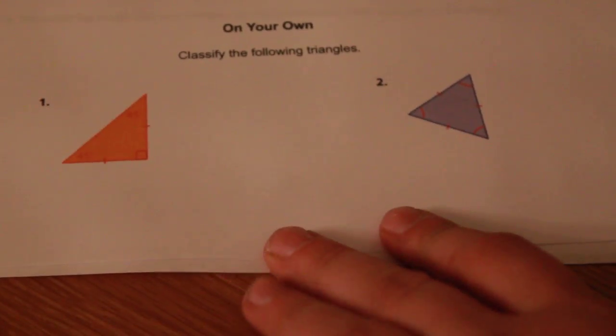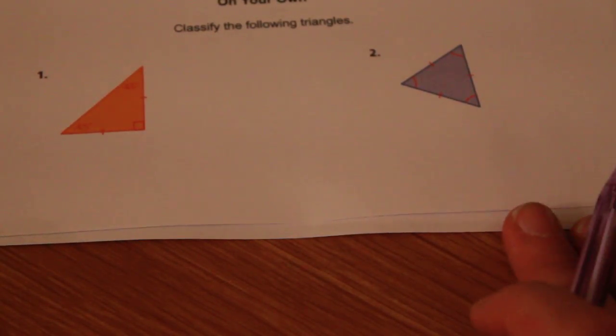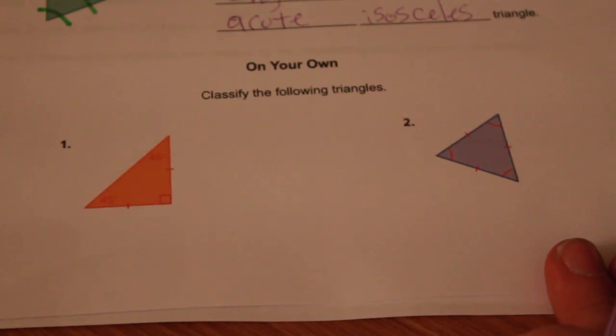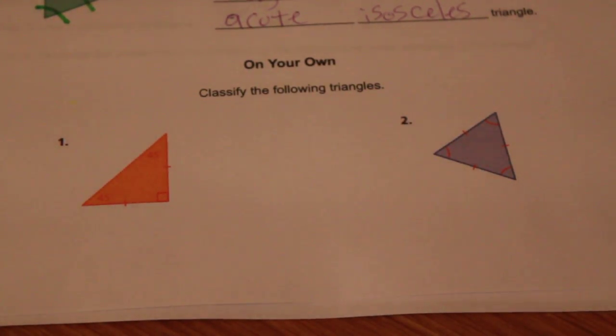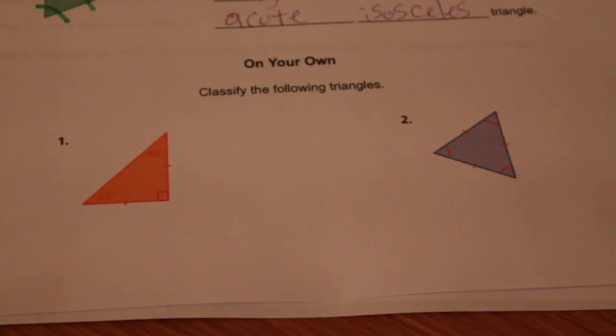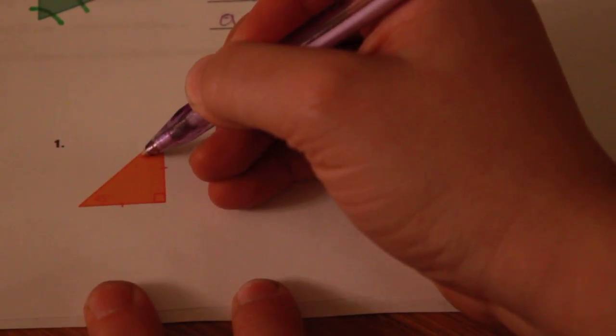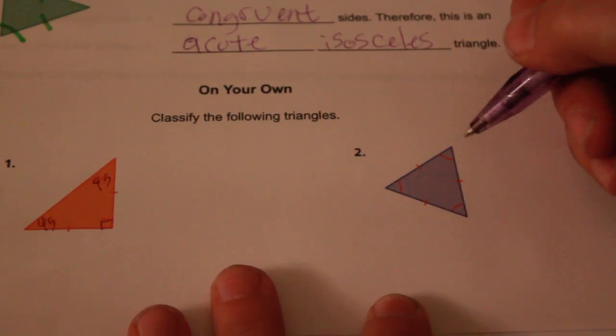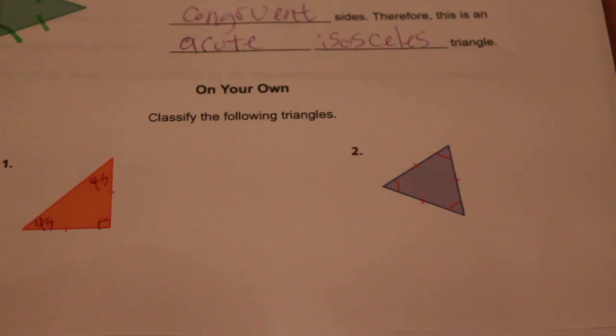All right. Now I would like you to try these two on your own. Try to classify those on your own. This one right here, you have a 45 and a 45 and a 90. In example 2, we don't have any actual angle measures. We just have all the tick marks and the arcs. So please pause your video and try these two on your own.